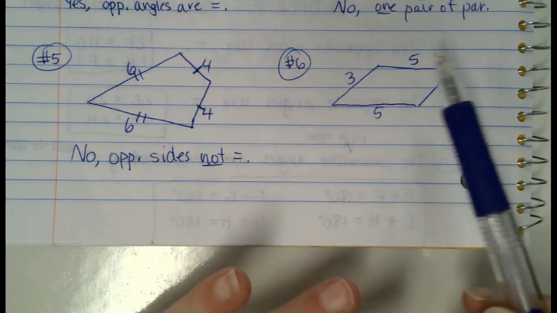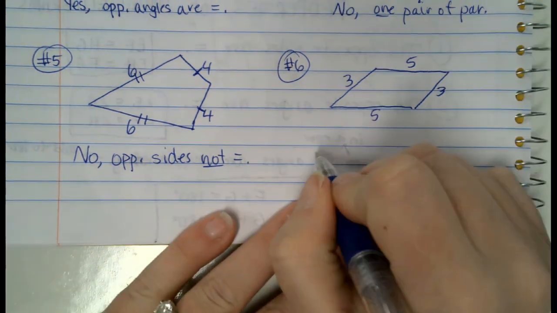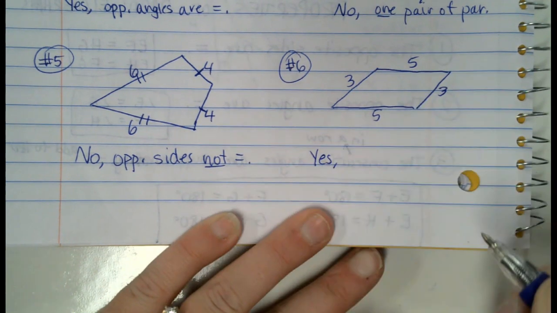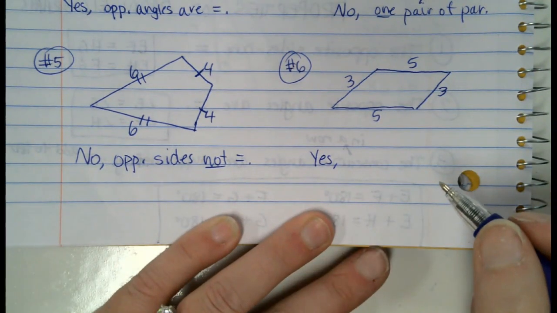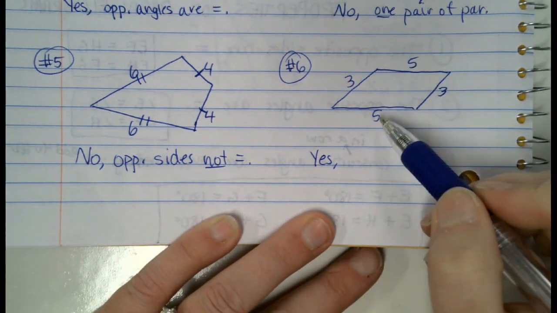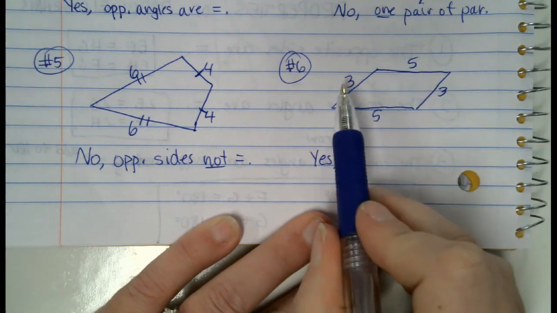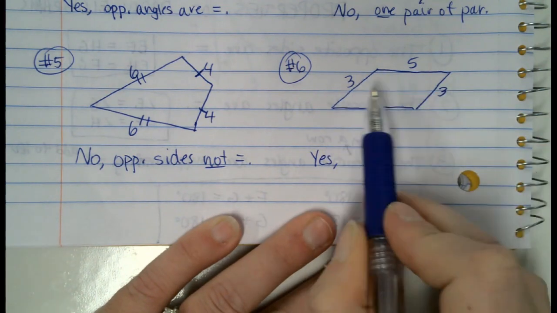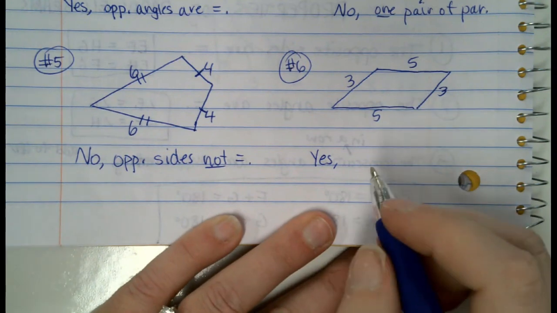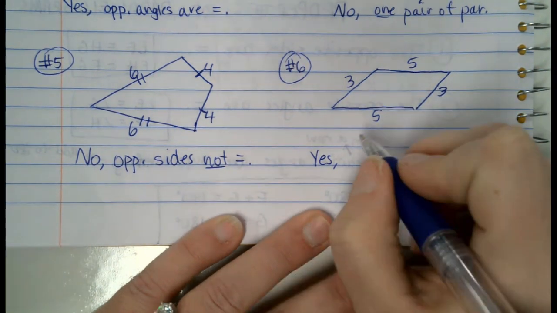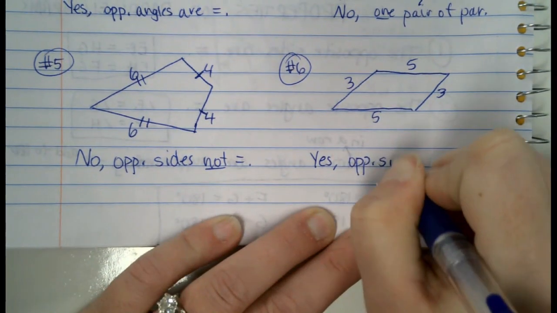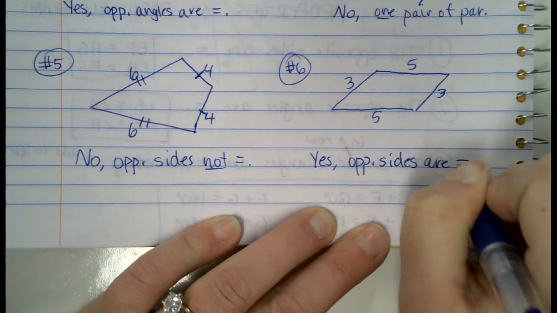Is this a parallelogram? Yes, it is. Why? What do we know about these sides? They're equal. What do we know about these sides? These are opposite sides. That's that first property we talked about. If opposite sides are equal, then it's a parallelogram.